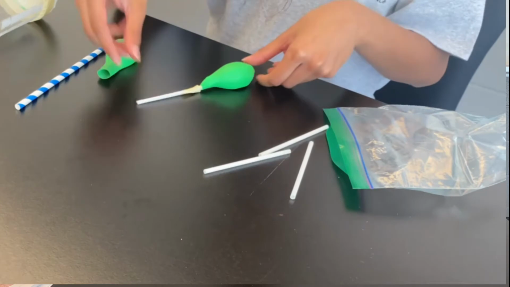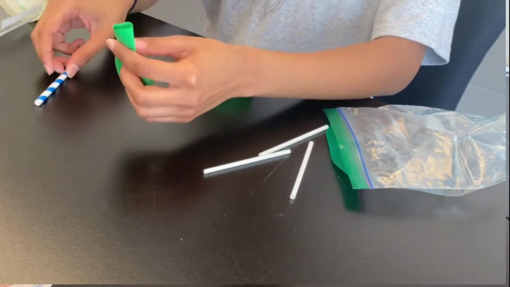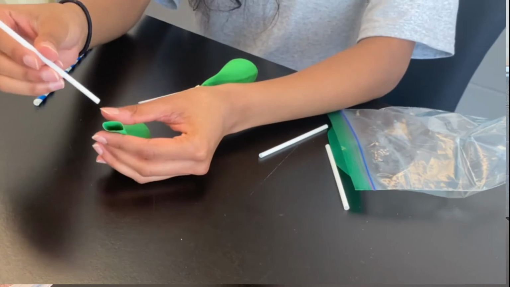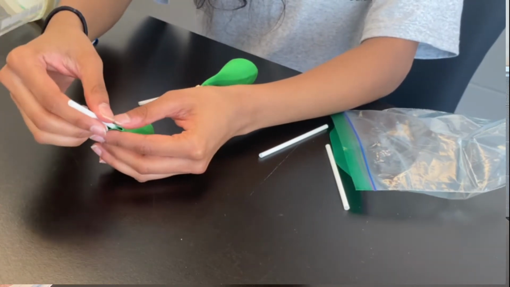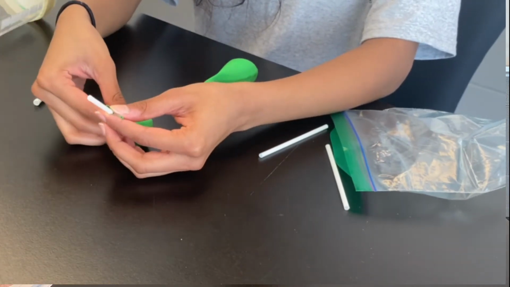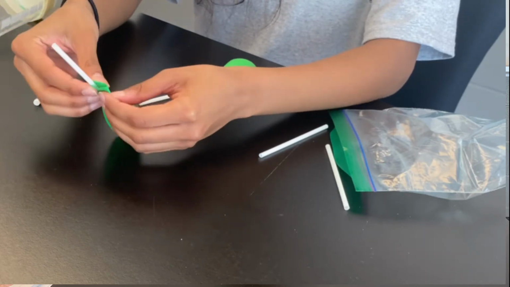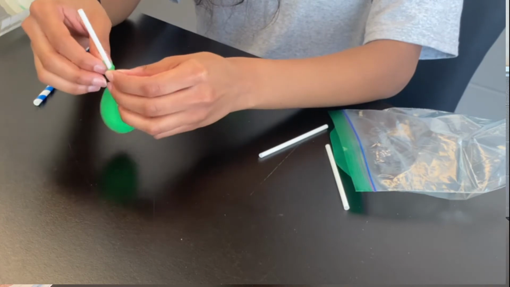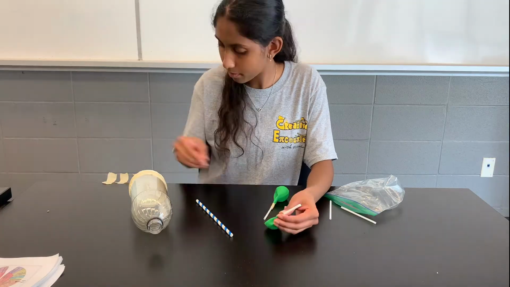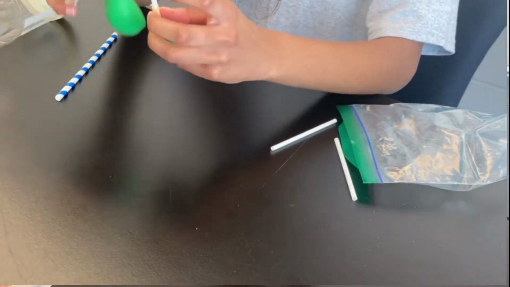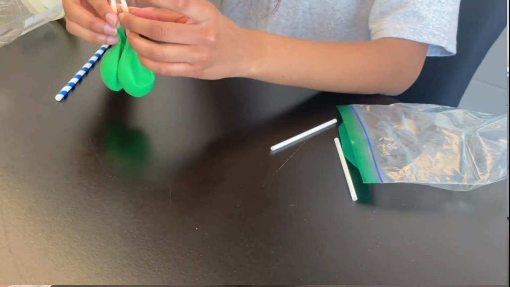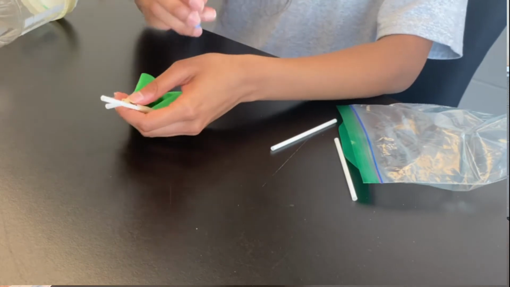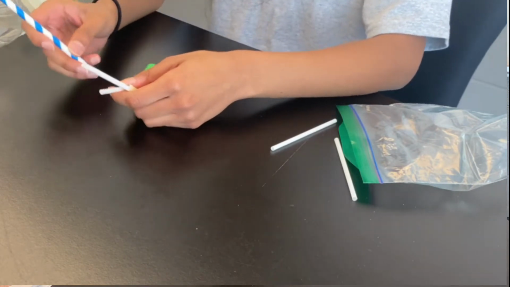And now we're going to do the exact same thing for our other balloon. We're going to take the piece of balloon, put our straw into the balloon until the tip reaches the wide part, and repeat the same thing for taping. Once we have our 2 balloons attached to the small straws, we're going to move on to our next step, which is going to be using our paper straw.